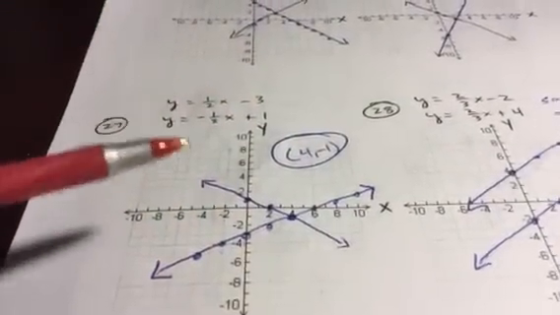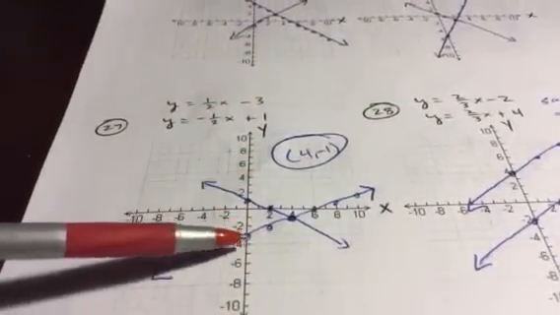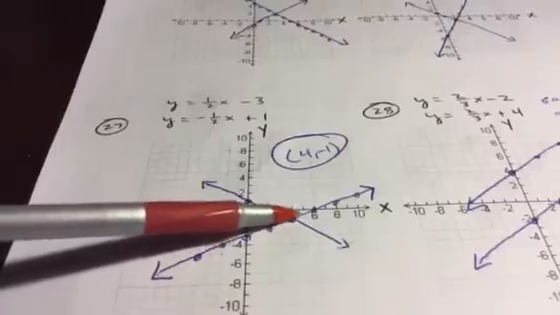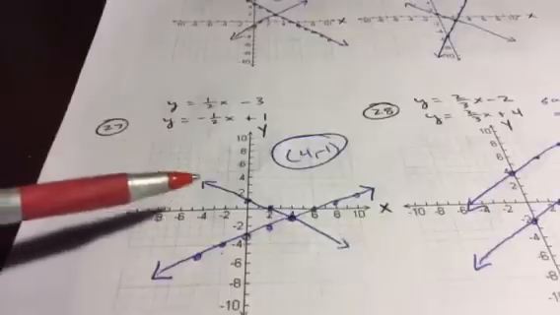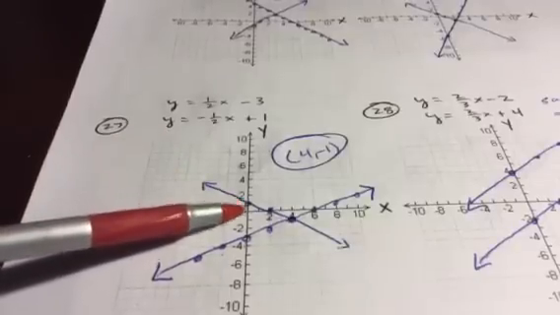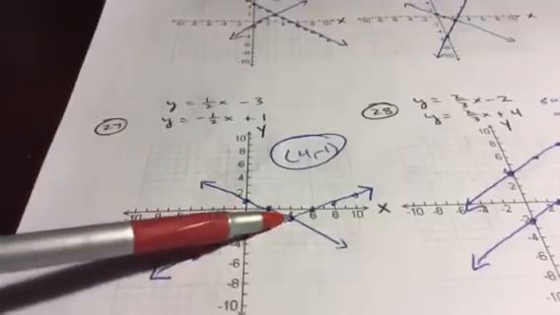All right. Number 27, y-intercept is negative 3. Up 1 over 2, up 1 over 2, up 1 over 2, and so forth. Then here, y-intercept is 1. You're going to go down 1 to the right, down 1 to the right. They intersect at 4, negative 1.